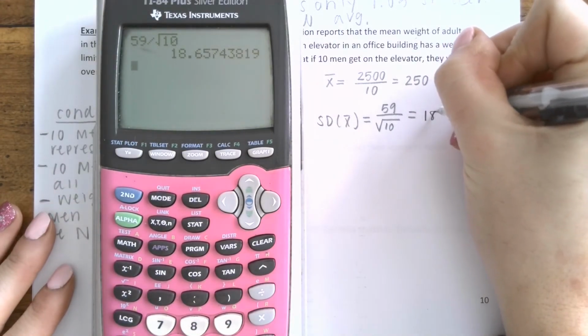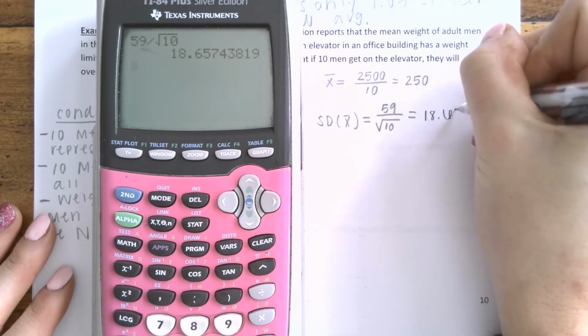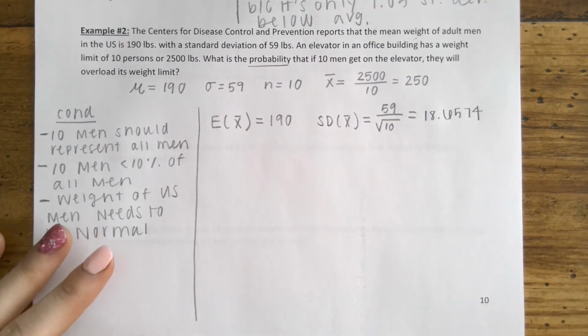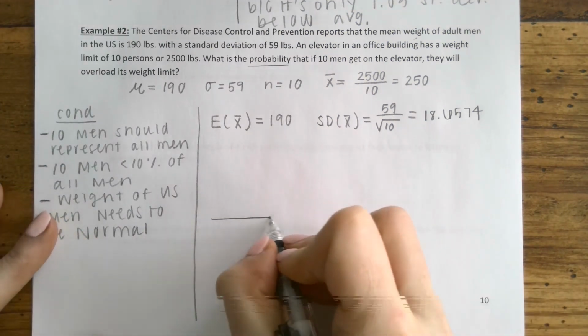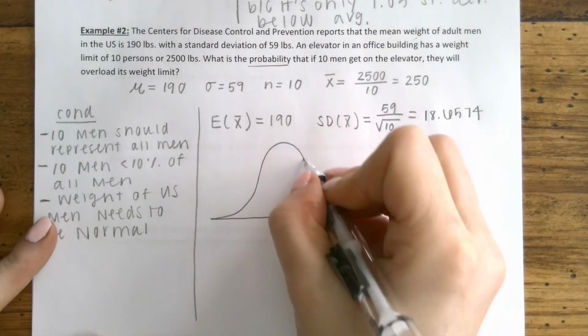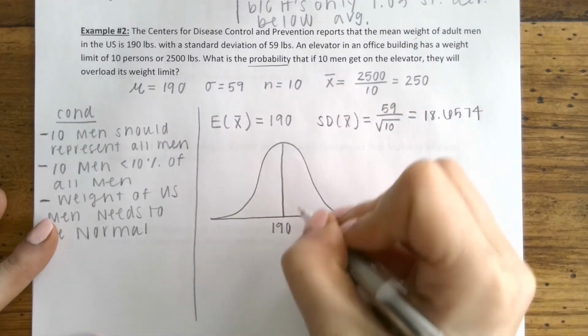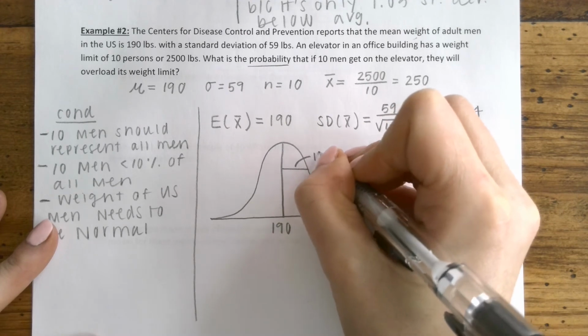We get 18.6574. From here, I can draw my normal model because I have my mean and standard deviation.